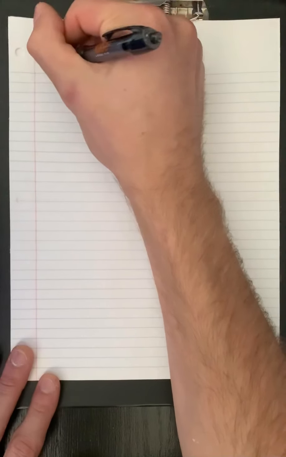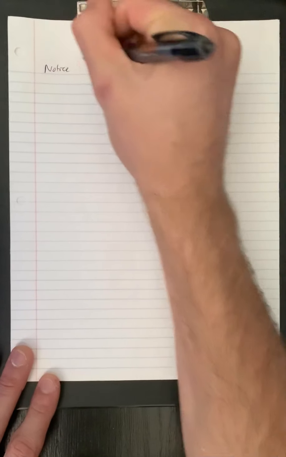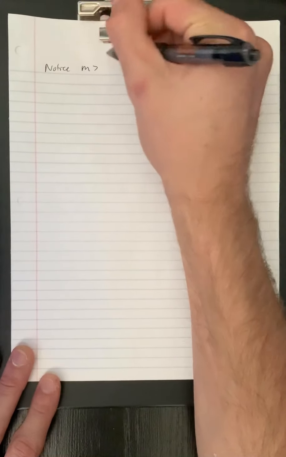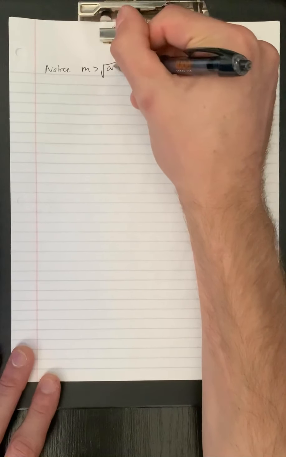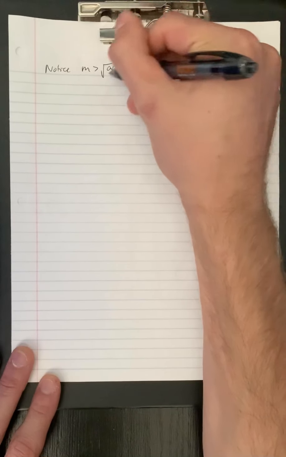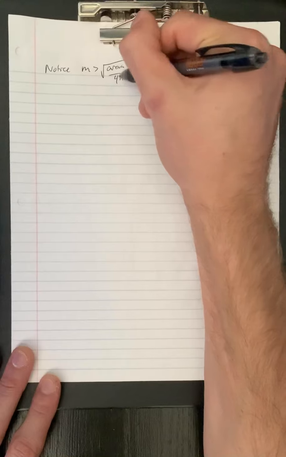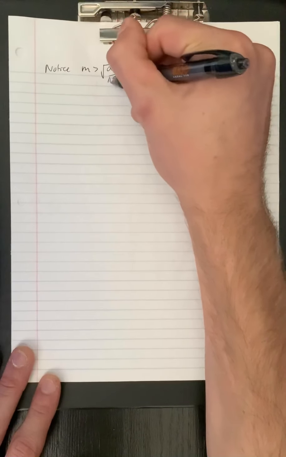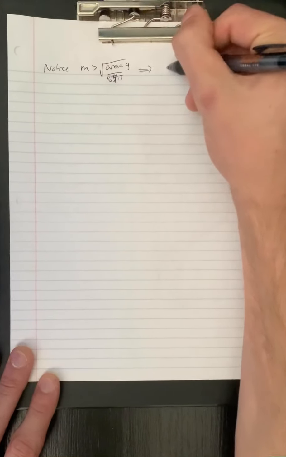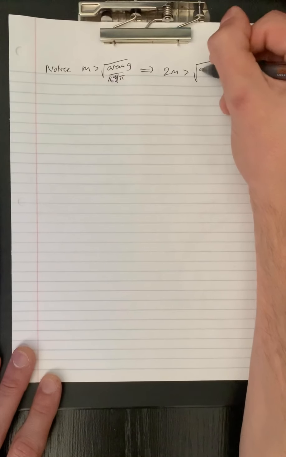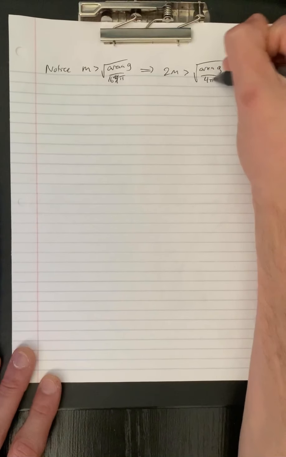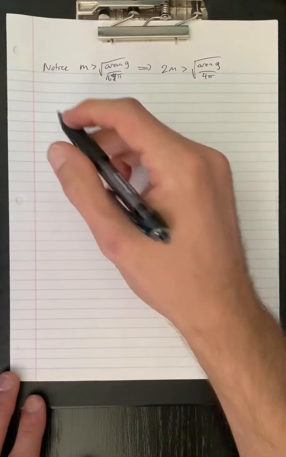So notice m is chosen to be bigger than this Hawking mass, which is area g over 16 pi, sorry. Well, that implies that 2m is bigger than area g over 4 pi. So, where am I here in my notes?